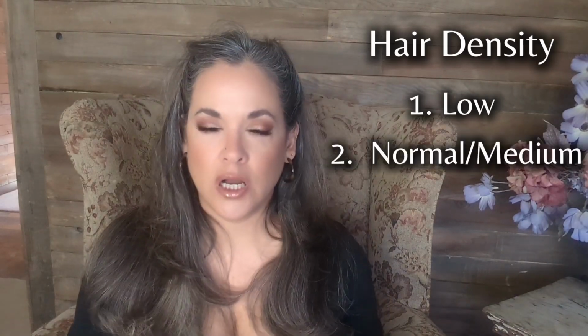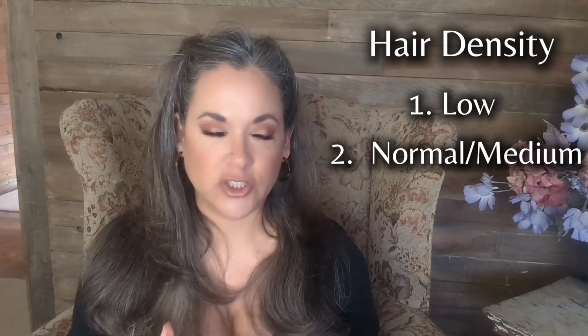Hair density is how much hair you actually have on your head. And so again, another unscientific way of measuring this is that if you put your hair in a ponytail and then you measure the circumference of it. Low density would be less than 2 inches. Medium to normal density would be 2 to 3 inches, and then high density would be about 4 inches or more.